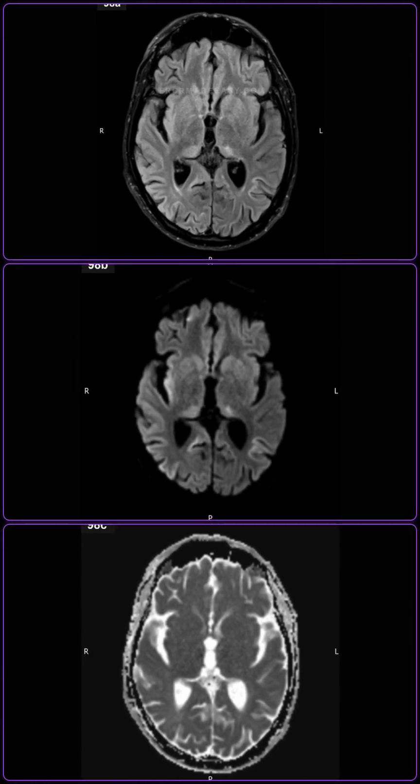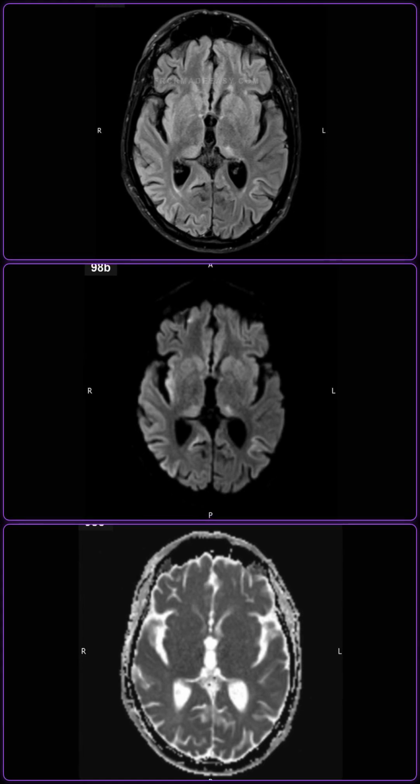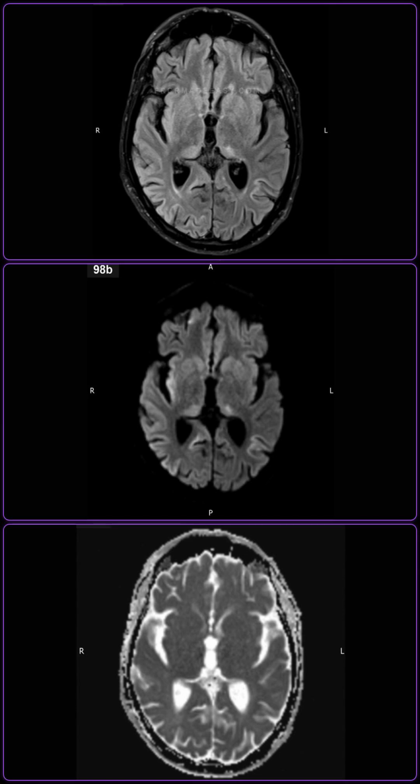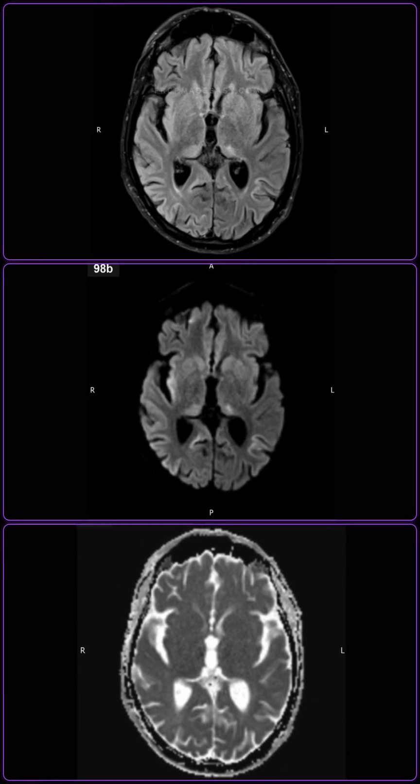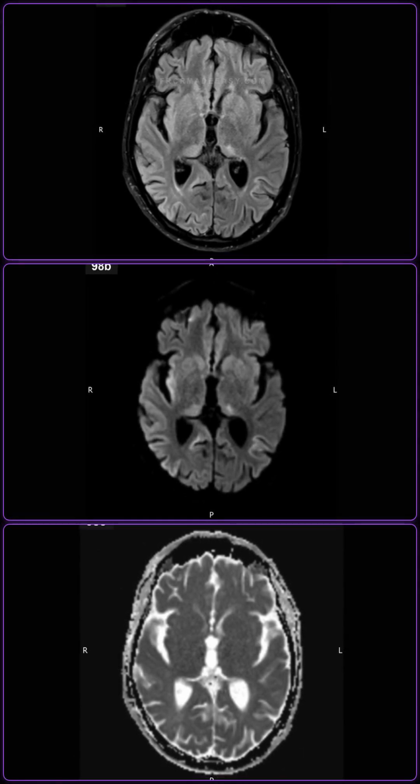As a radiologist, I would recommend immediate correlation with serum ammonia levels to confirm the diagnosis. I would communicate these findings immediately to the referring clinician and refer the patient to the gastroenterology and hepatobiliary teams for prompt medical management.